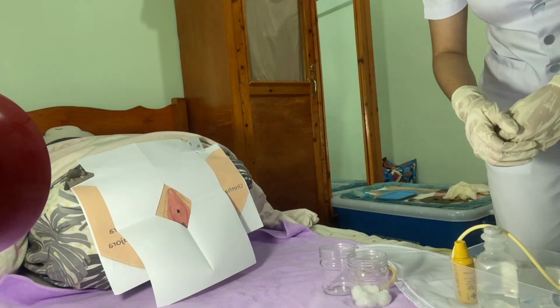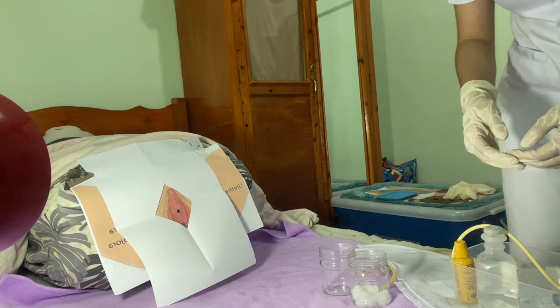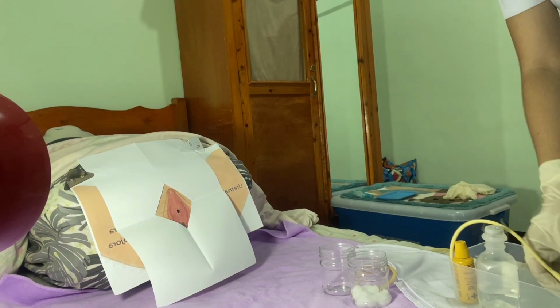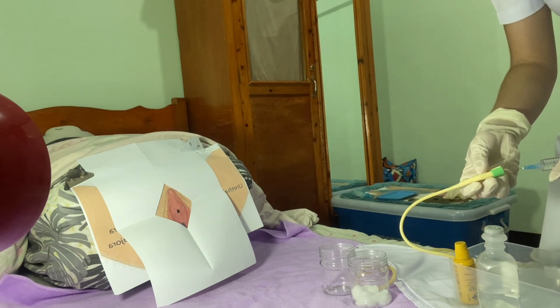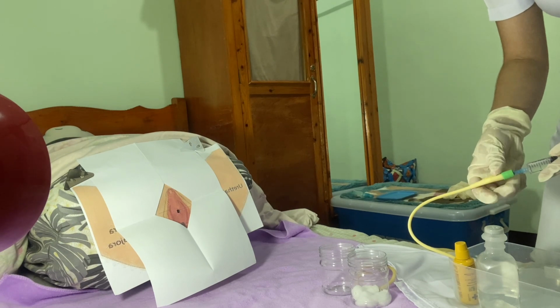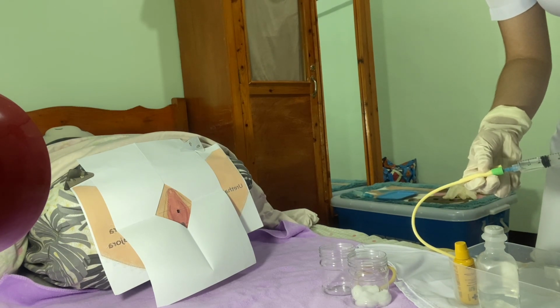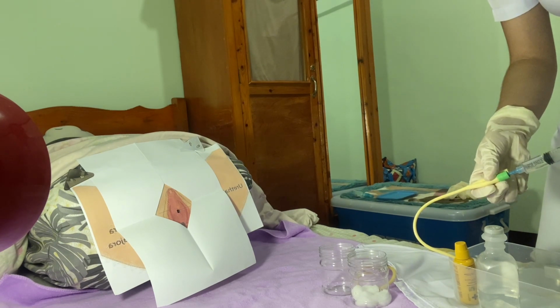Okay. So now I am going to connect the catheter with the pre-filled syringe and lubricate the catheter for about 1.5 inches. So this is done to reduce the discomfort and friction, which in turn may reduce the pain upon insertion, infection, and dilation of the urethra.